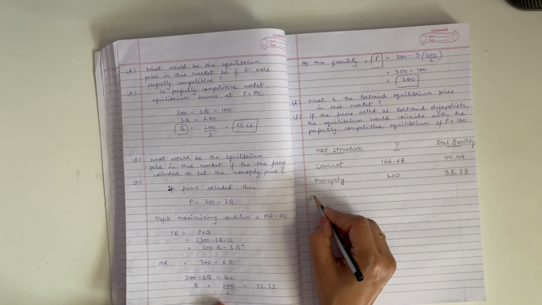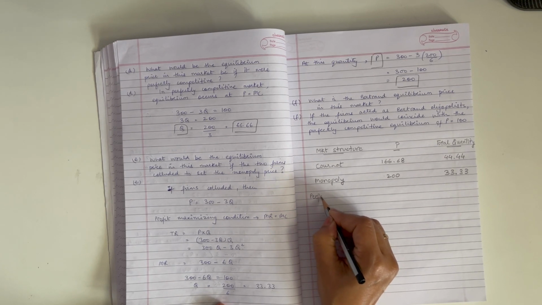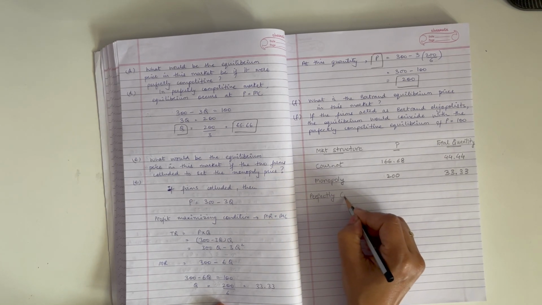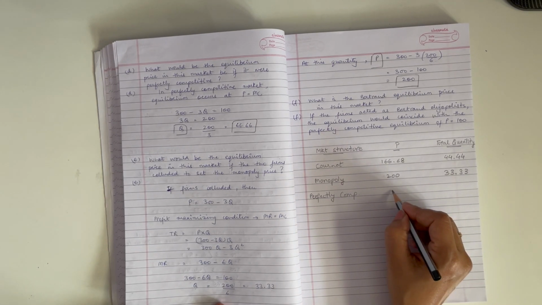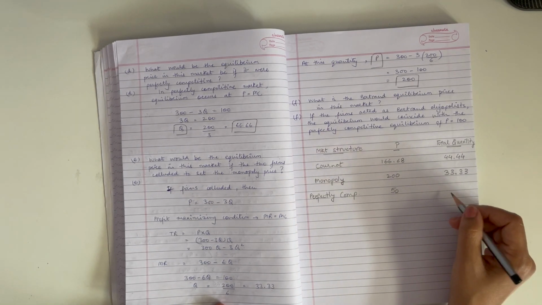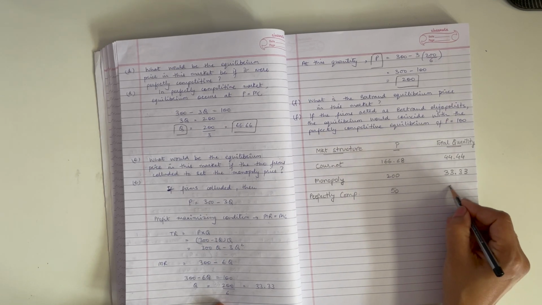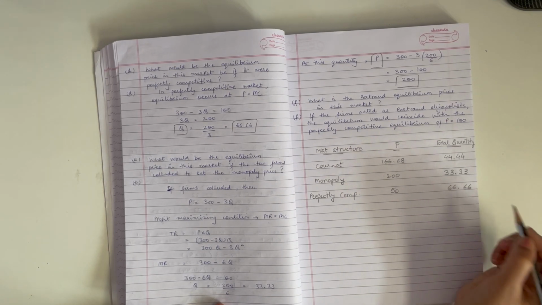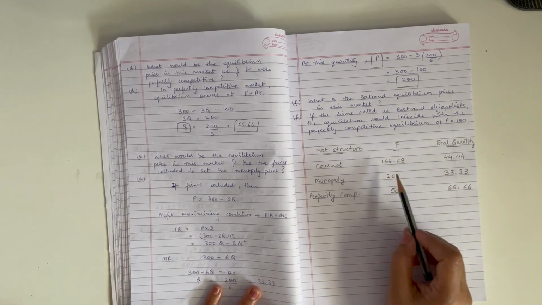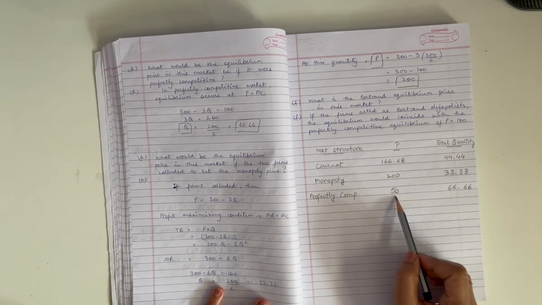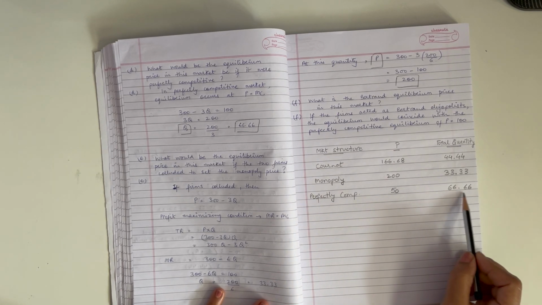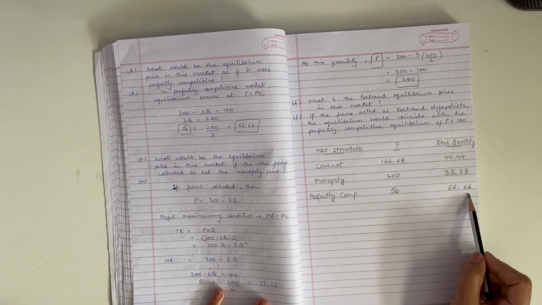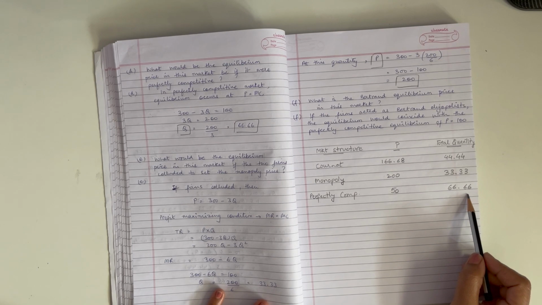If the market structure is perfectly competitive, I get my price as 50 and my total quantity as 66.66. So can you see the difference? From the consumer's end, the perfectly competitive market is the best one, right?